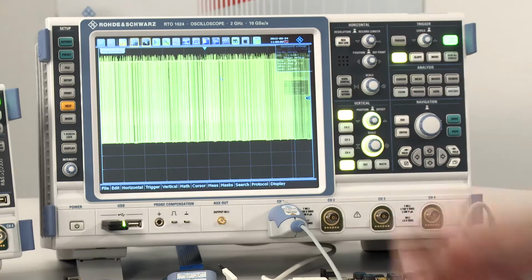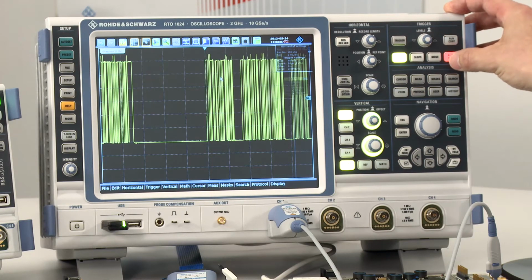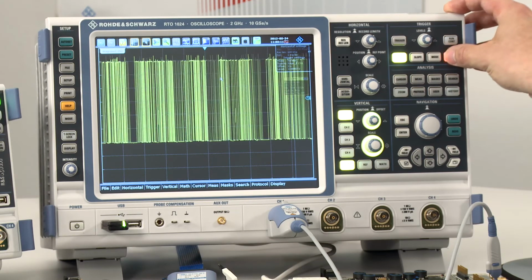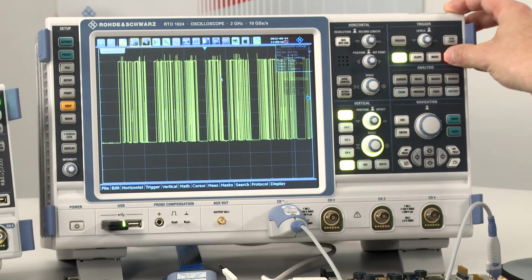I've got an active probe connected to channel 1, and if I look into the scope display, I can see the data transitions. If I press the single button, you can see the data packets coming through. This is because we're just free-run triggering at the moment, and it's pseudo-random data.